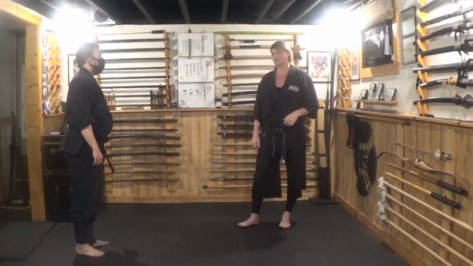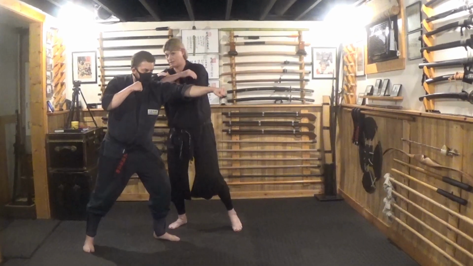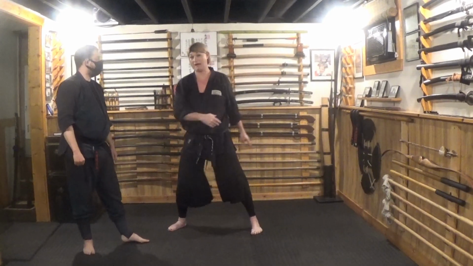That isn't really the kind of blocks that you see in Koka-ryu, like in Kenpo. When he throws, we want to be able to deflect and then move and do what we're doing, so we can continue our motion because we want him to go through his path of motion.